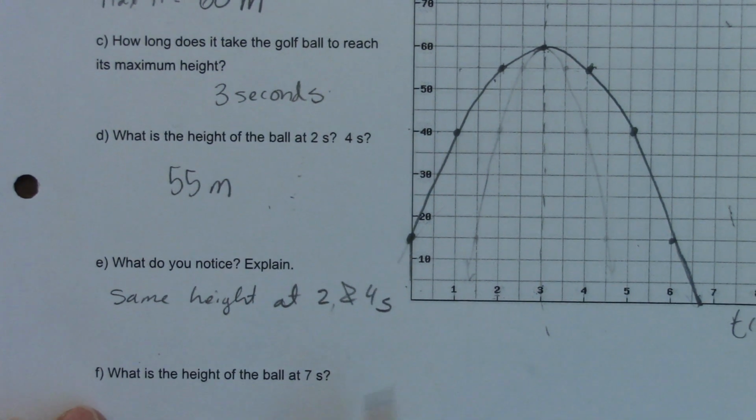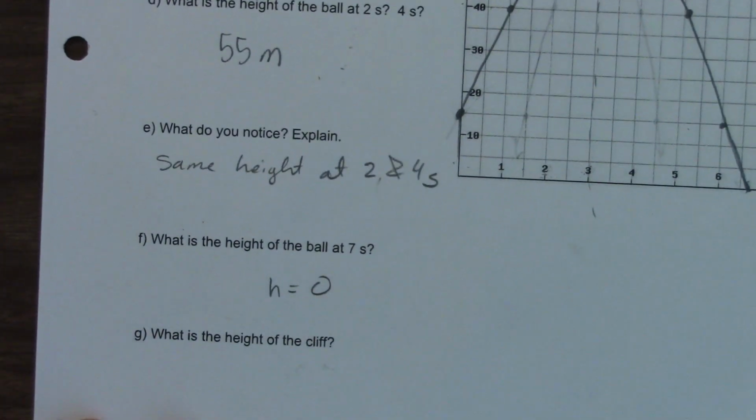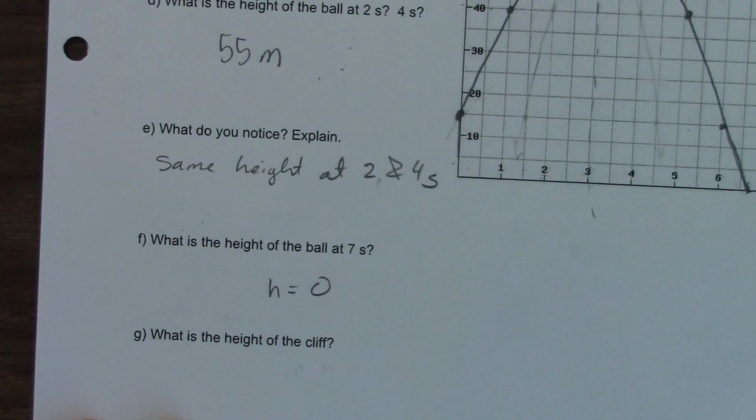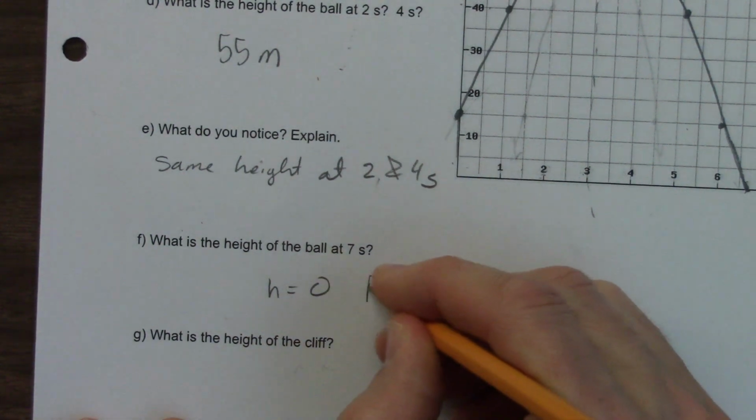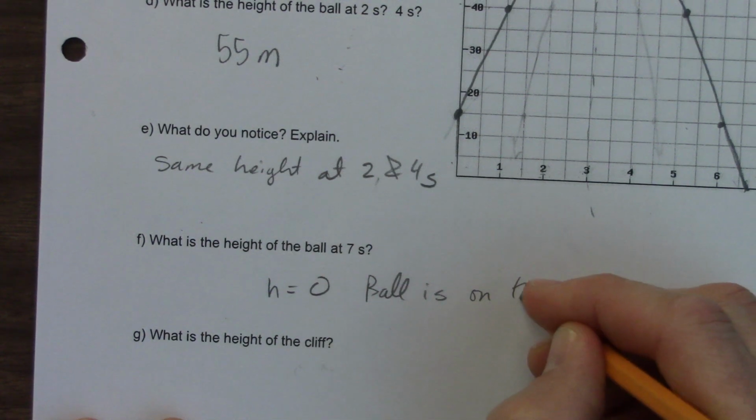What's the height of the ball at 7 seconds? Here's 7 seconds. What's the height of the ball? 0. Good. No, the ball. Where is the ball? On the ground. On the ground.